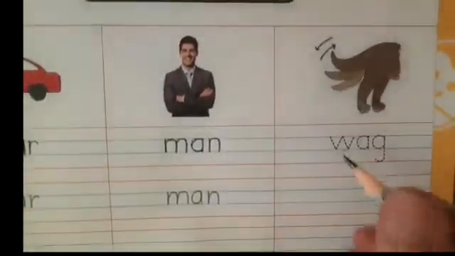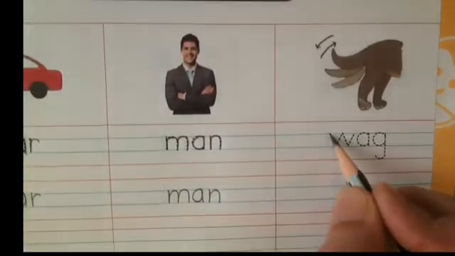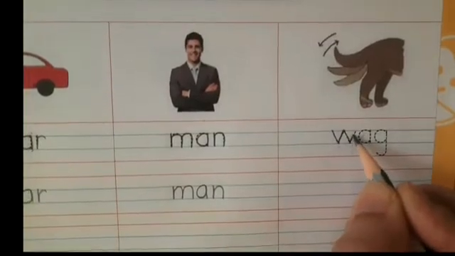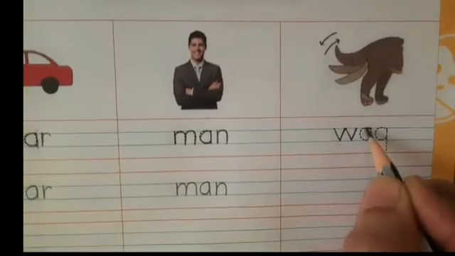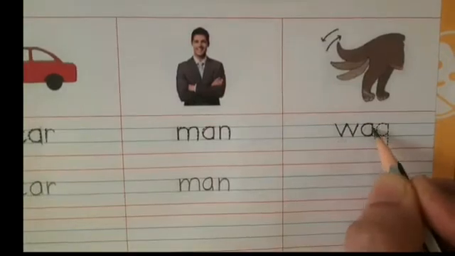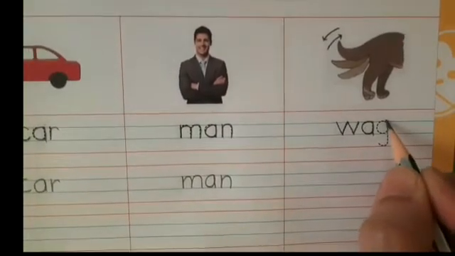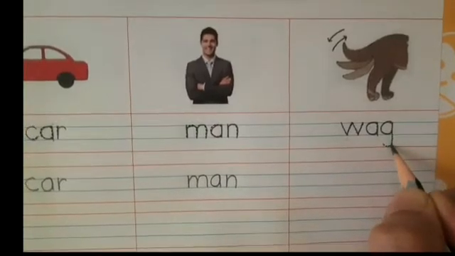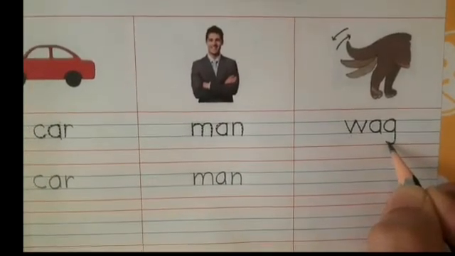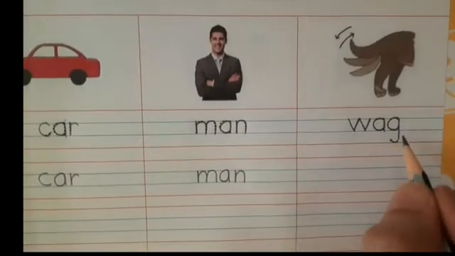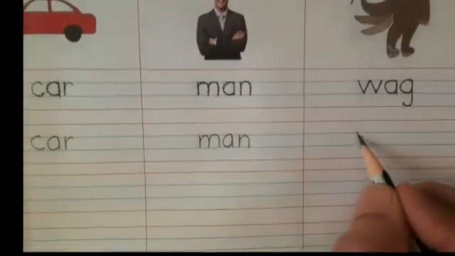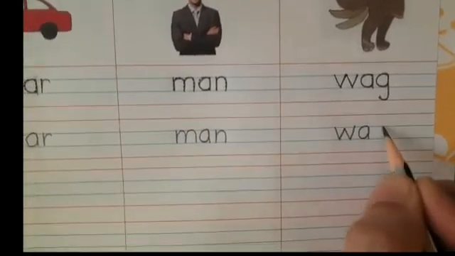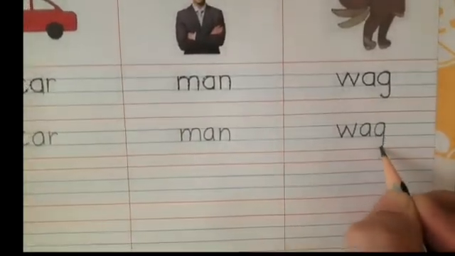Wag. For small w, slanting line, come down, slanting line, again slanting line. A. For small g, C curve, go up standing, come down standing, and a curve. Wag.